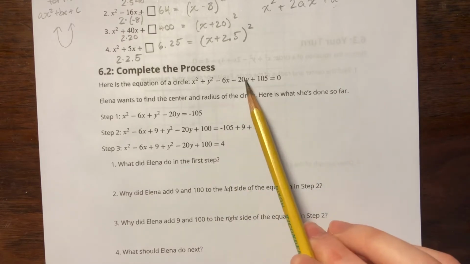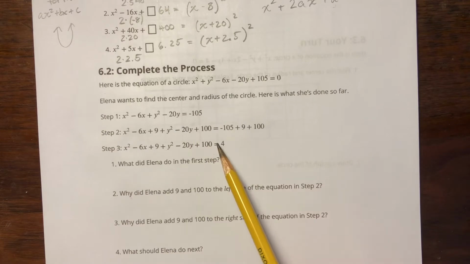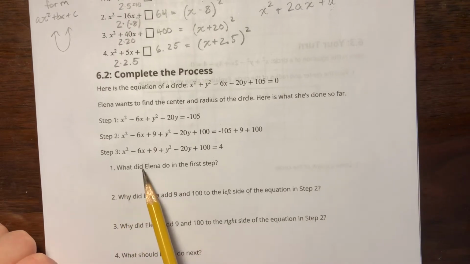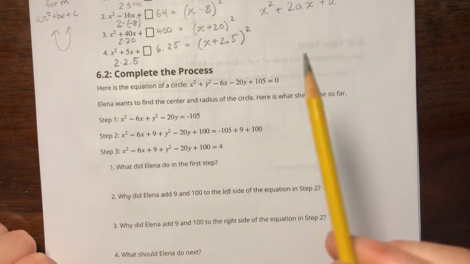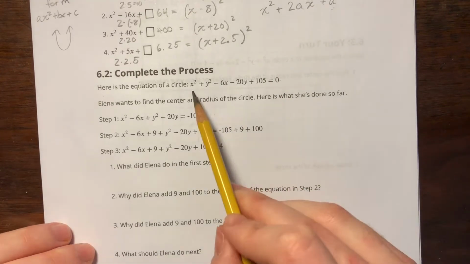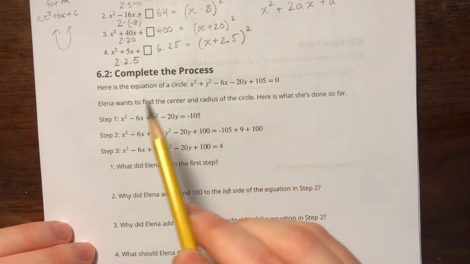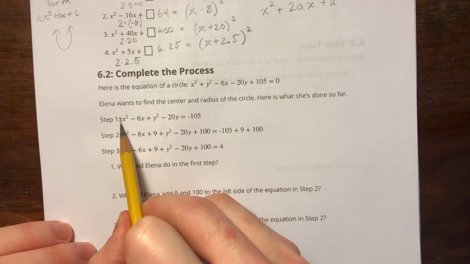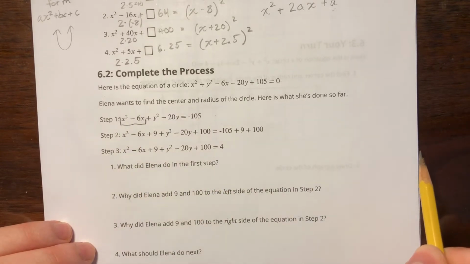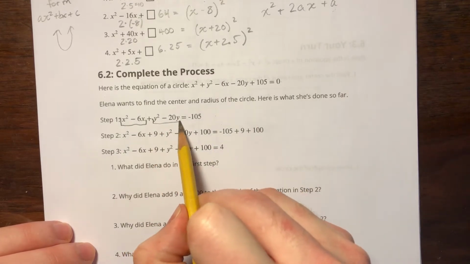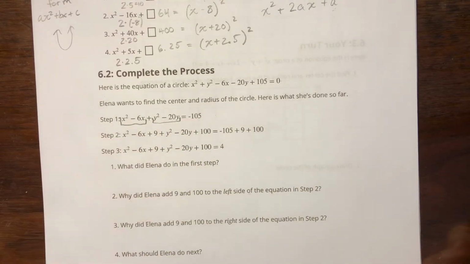So here's the original, step 1, step 2, step 3, and now they want to ask us what's happening in each step. So number 1, what did Elena do in her first step? So what changed from here to here? Well, the first thing I see is that x squared and y squared are right next to each other, and they're not anymore. It looks like they've paired off x squared and negative 6x, and then they've also paired off y squared and negative 20y.